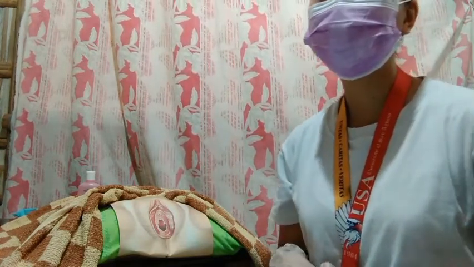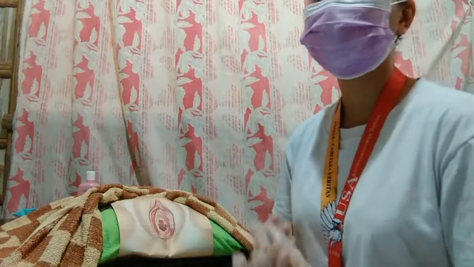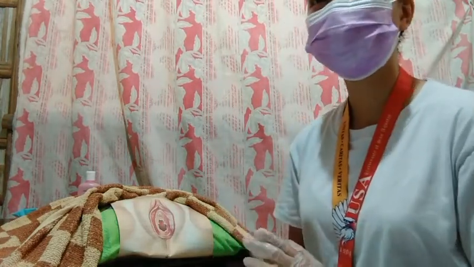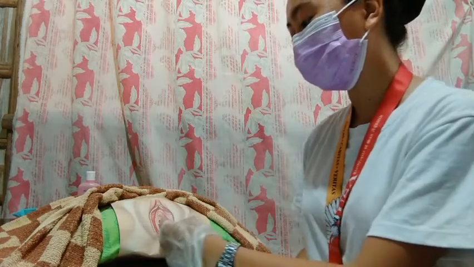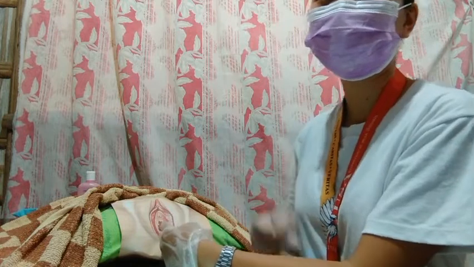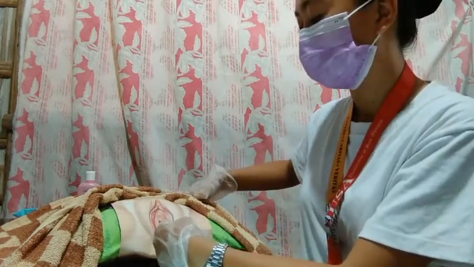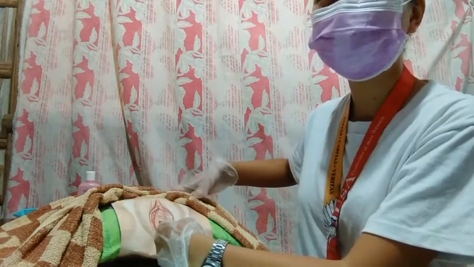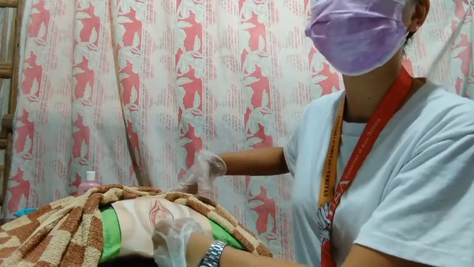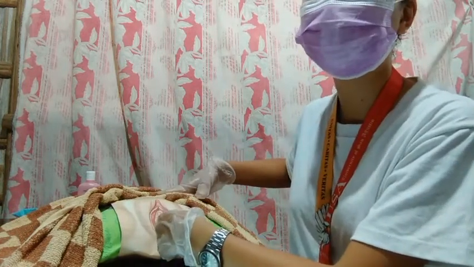Then now we are going to palpate the ovaries. So to do this, we are going to slide our intravaginal fingers towards the left ovary in the left lateral fornix and place our abdominal hand on the left lower abdominal quadrant. And then we are going to press the abdominal hand towards the intravaginal fingers and attempt to palpate the ovary.